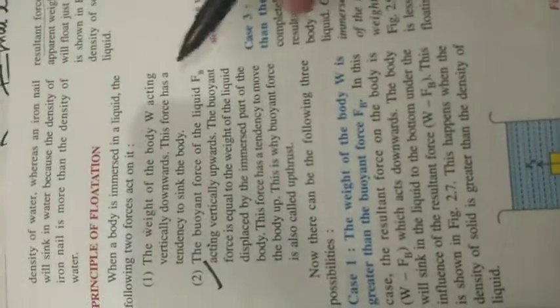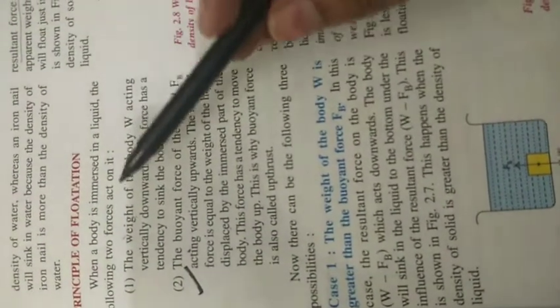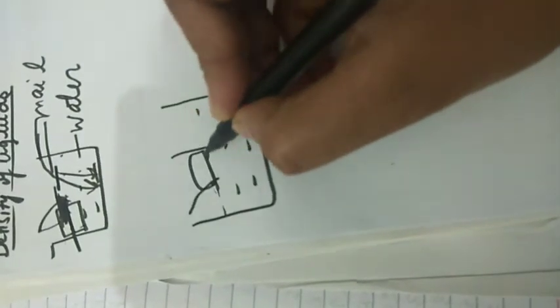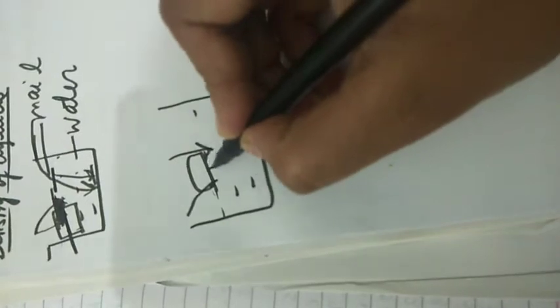Now, when the body is thrown in the liquid, it has a tendency to move vertically downward. Whenever we are throwing a body in the liquid, a force always acts on the body. Suppose this is a body, a force is acting on this body which tends to move it down in water.